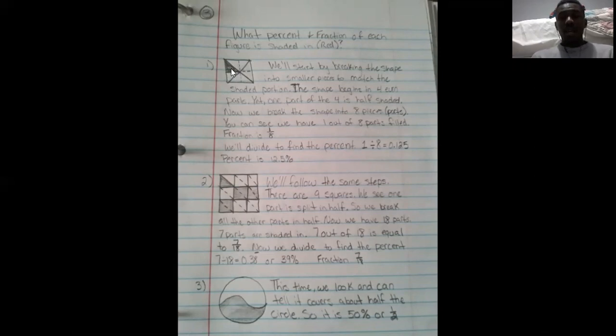Then all I have to do is count the whole and then the one that's shaded in. And that's why I get my fraction 1/8, because now I separated it into 8 pieces and only one is shaded in. So 1 out of 8 is shaded in. Now, to find the percent, we have the fraction 1 over 8. And as we know, the line in 1 over 8 simply means divide.